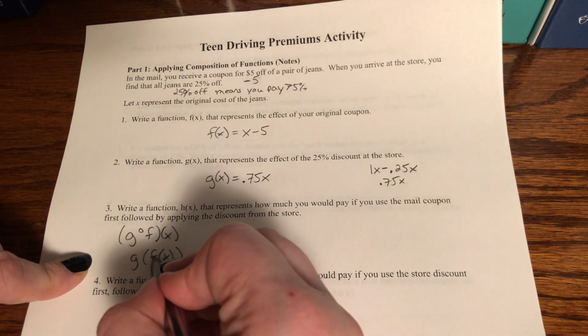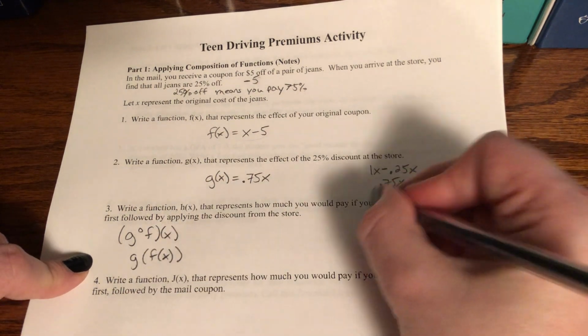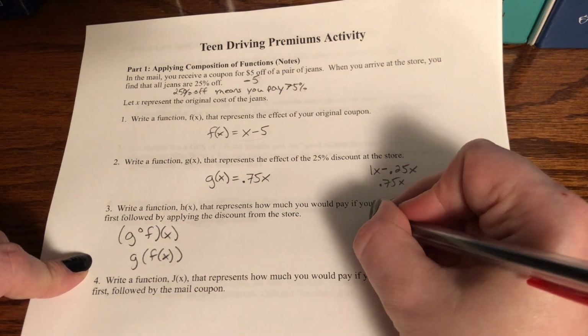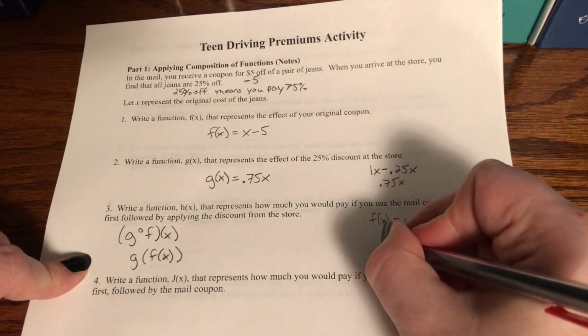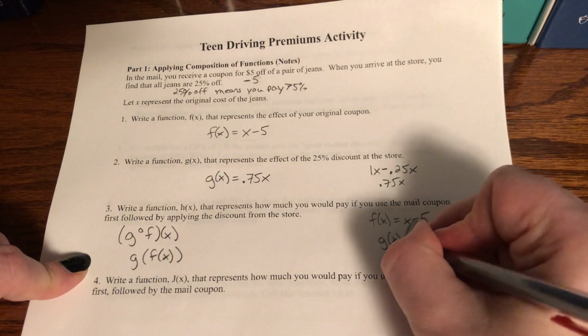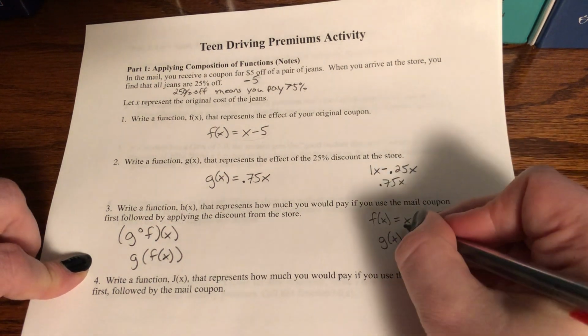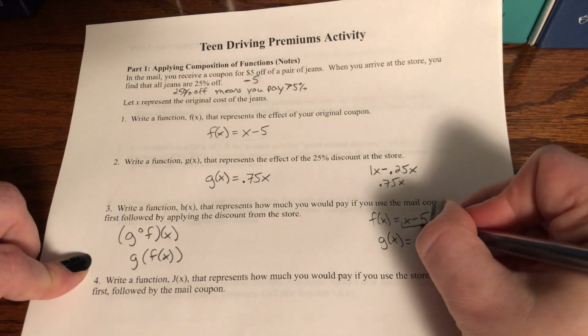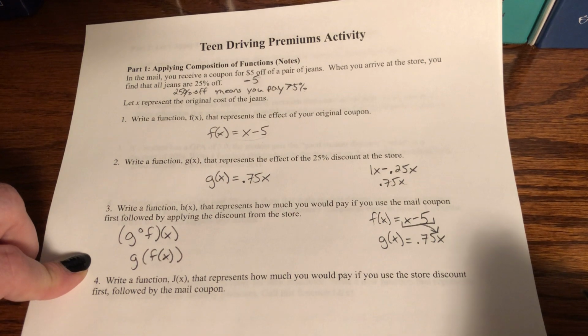So if f of x is to be done first, it needs to go into the parentheses inside of the other function. So let's take a look at this. We have f of x was x minus 5, g of x was 0.75 times x. I want to do this first and then apply that 0.75 to the result.